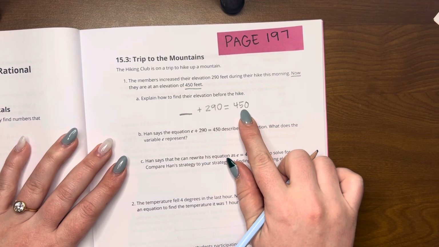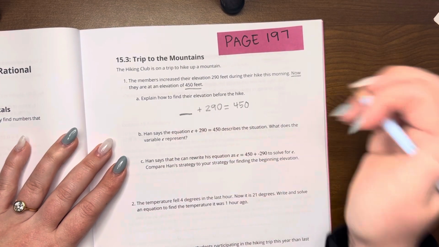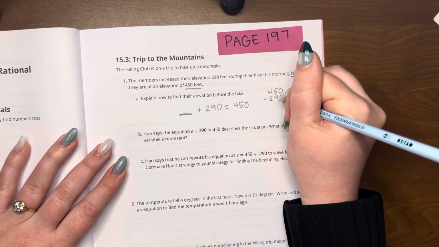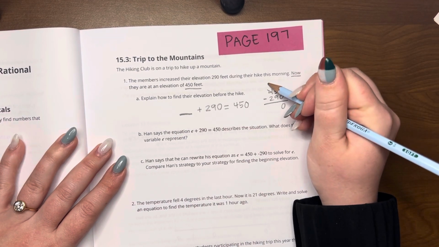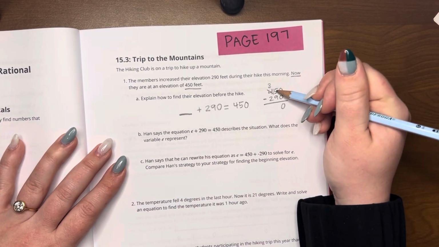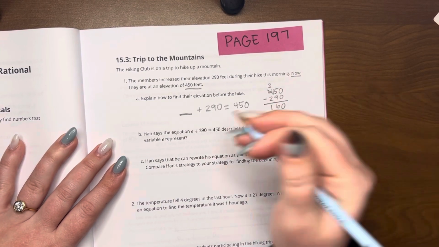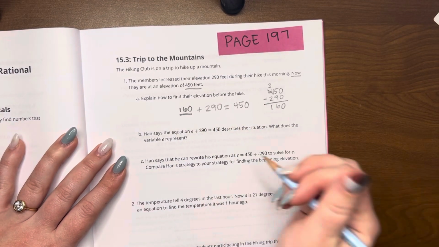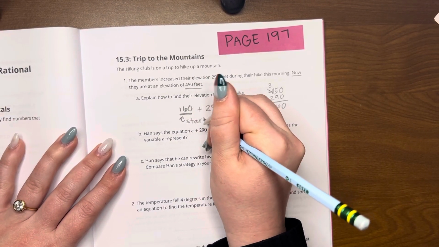I can work backwards by thinking about 450 take away 290 is going to give me what I started with. So 450 take away 290: 0 minus 0 is 0, 5 take away 9 we cannot do, so we borrow from the 4, make it a 3, it becomes 15. 15 take away 9 is 6, and 3 take away 2 is 1, or 100. So 160 plus 290 means they started at 160 feet.